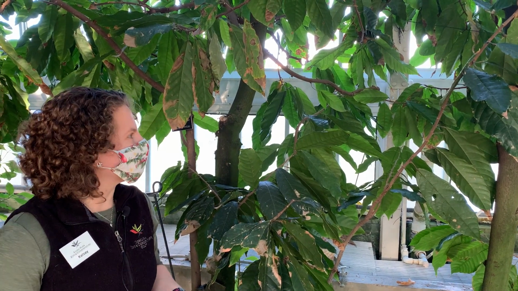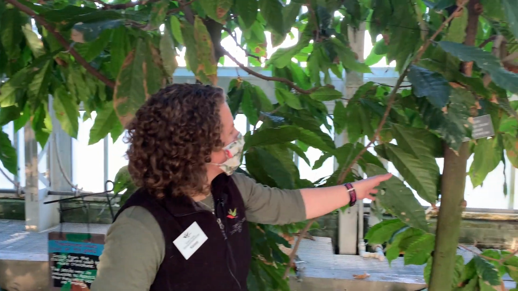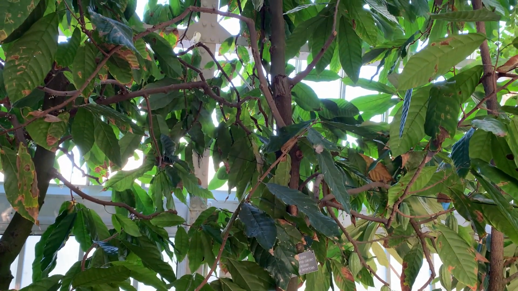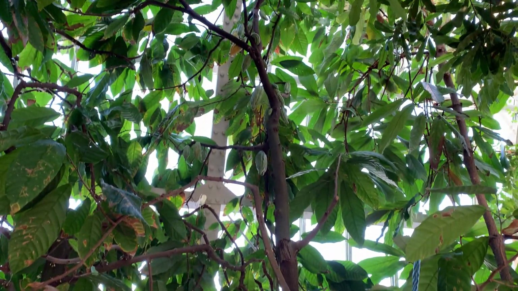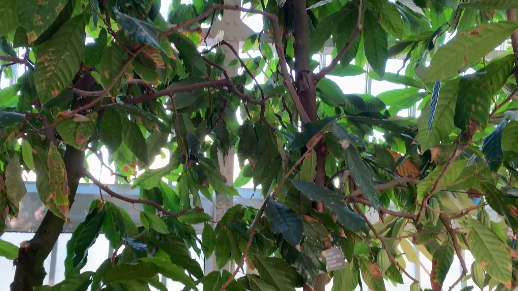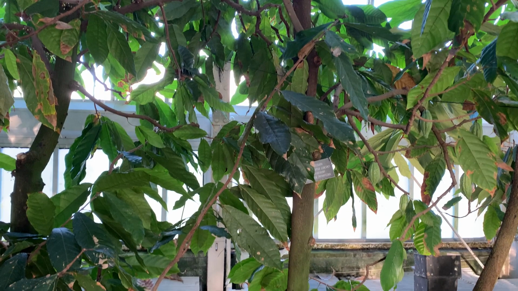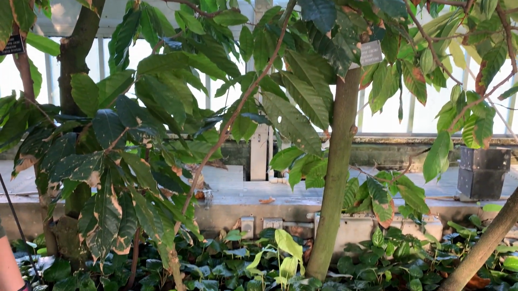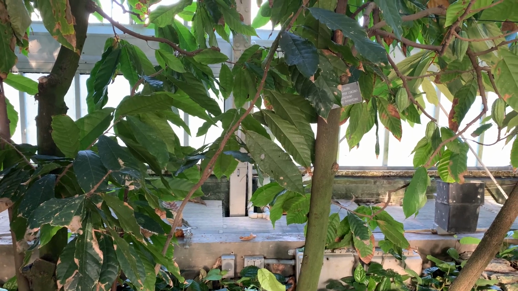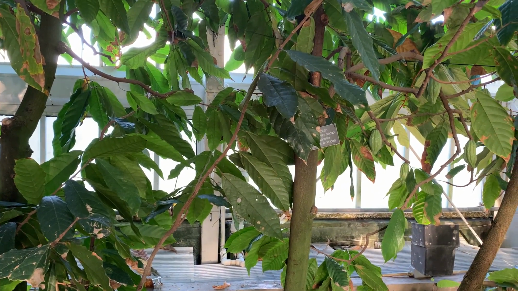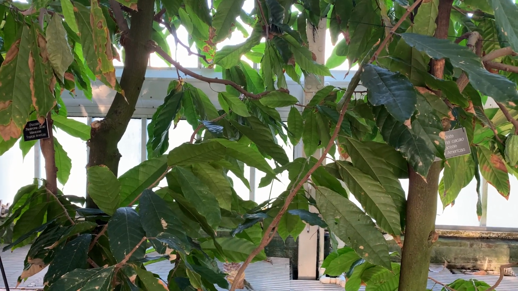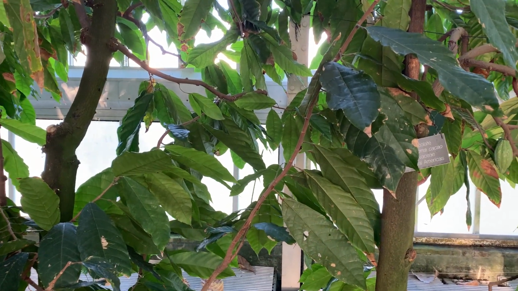So first, the cacao tree. You can see the tree right here behind me. We got several of them in our north garden. Also a few in our Tropical Encounters exhibit as well. The cacao tree is naturally found in the Amazon rainforest in South America. So it's a tropical tree and it is an understory tree. So it doesn't really grow very tall. It instead would grow under taller canopy trees.